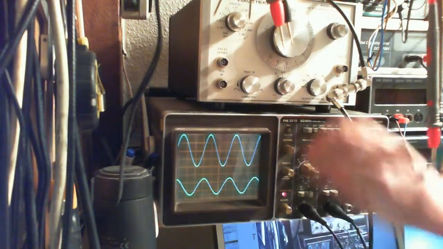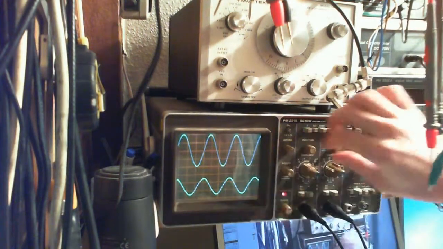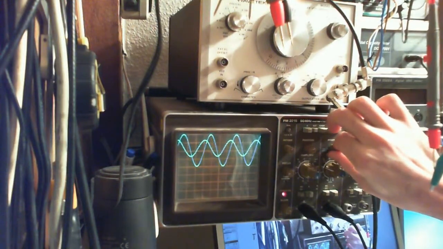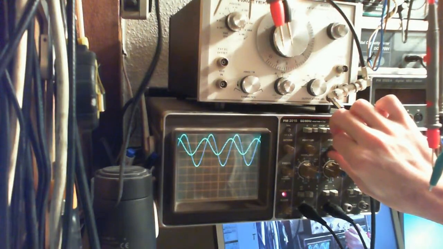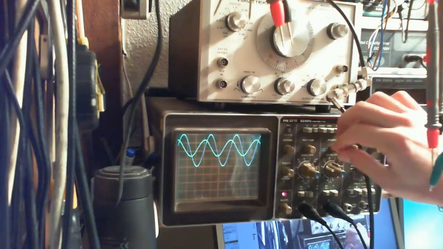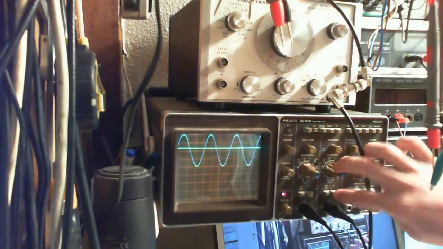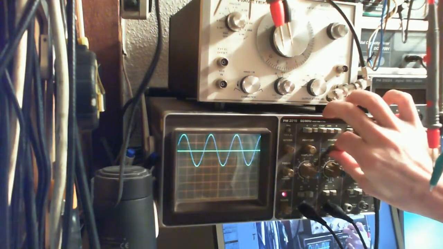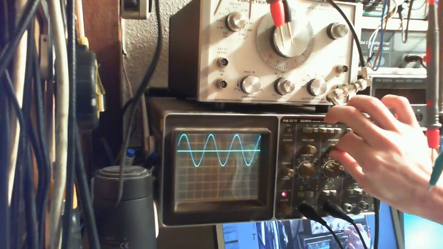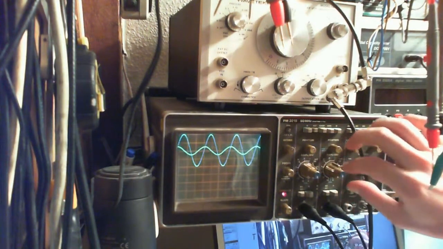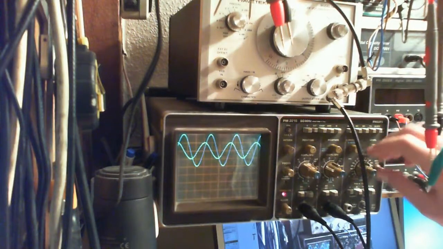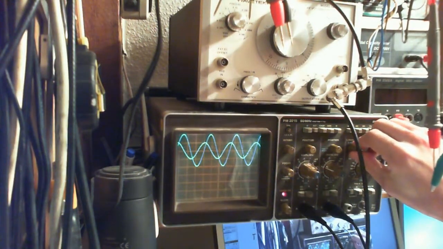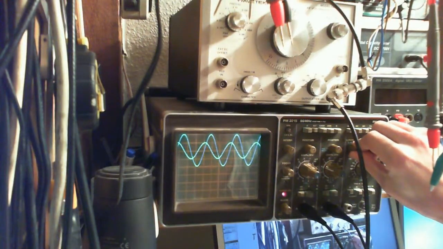Okay. So now if I move my output signal up here, I'm going to move this exactly on this line, and then unground it, and then I'm going to move this a little bit, see over here.